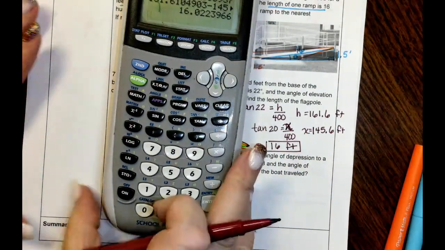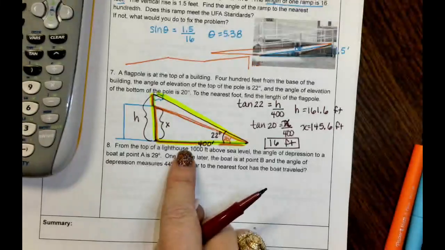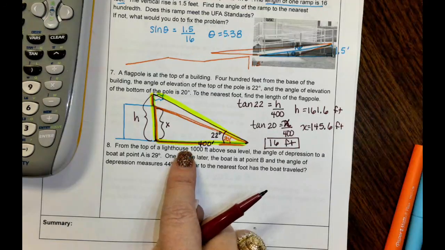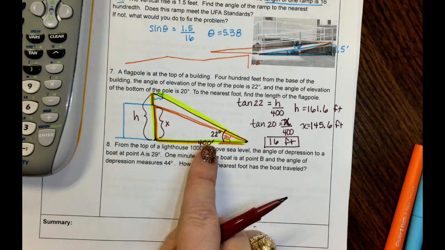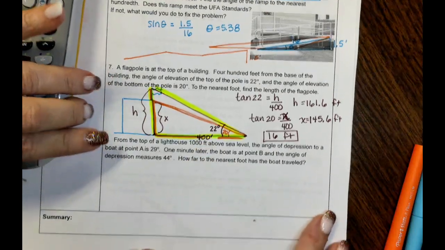Okay, so the tricky part is getting the picture, figuring out how to draw that picture, and then figuring out how to use it, because we're so used to just using a single triangle that we forget that we can use two. Okay, so number 8, last one.